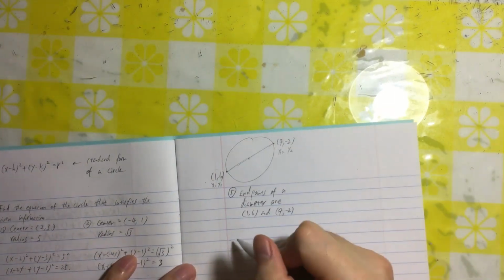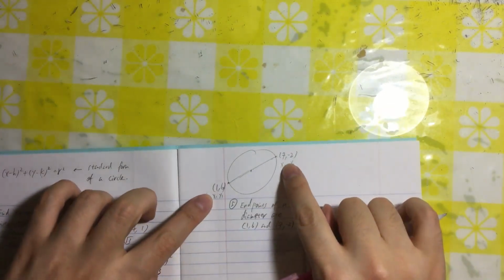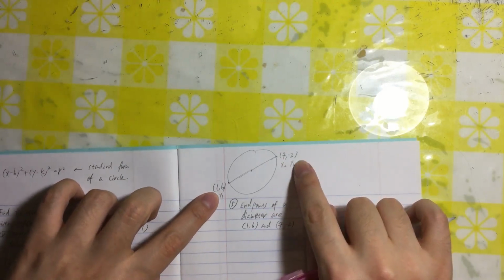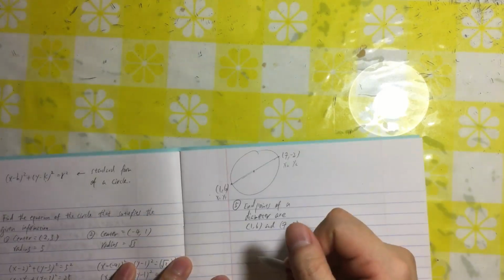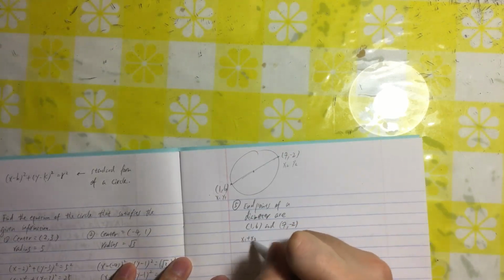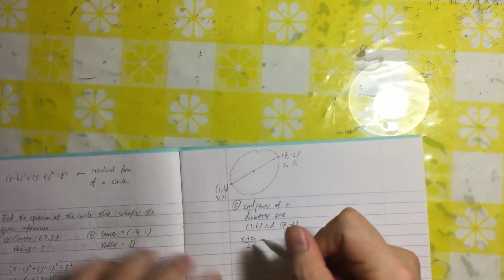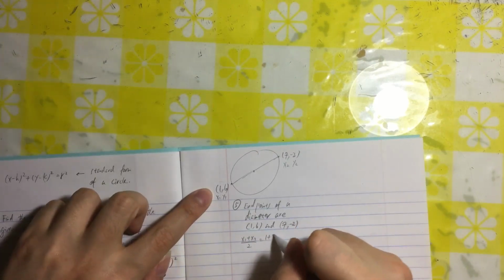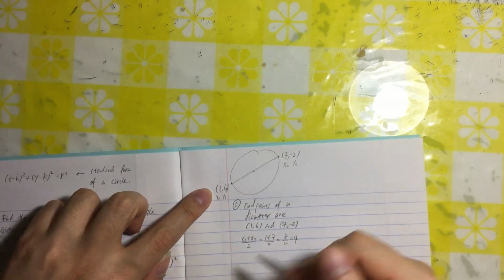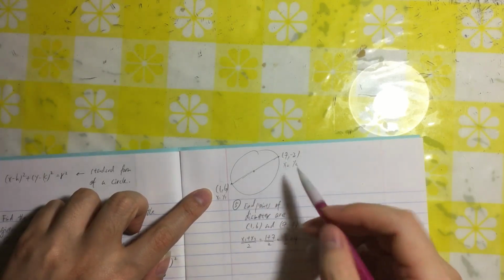For the midpoint, we first find the average of the x coordinate, and then the average of the y coordinate. Let's find the average of the x coordinate first. x1 plus x2 over 2: we get 1 plus 7 over 2, which is 8 over 2, equal to 4. Next, find the average of the y coordinate.